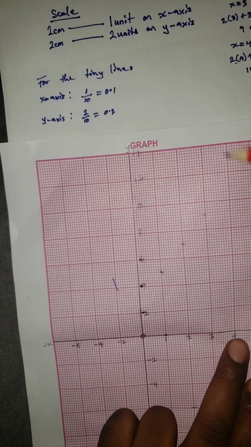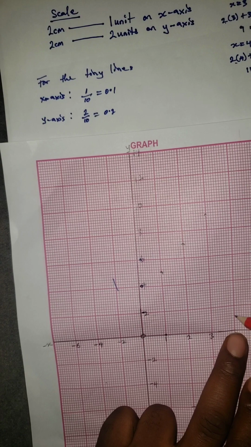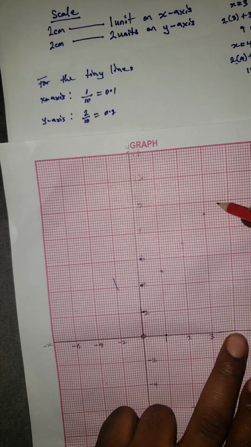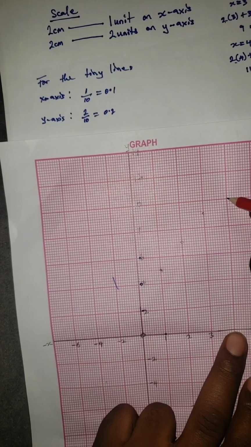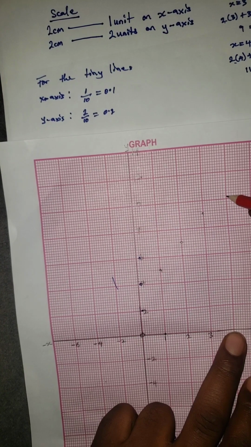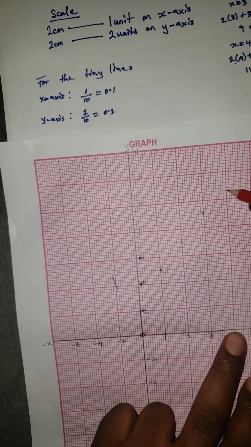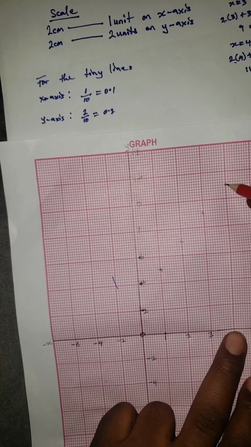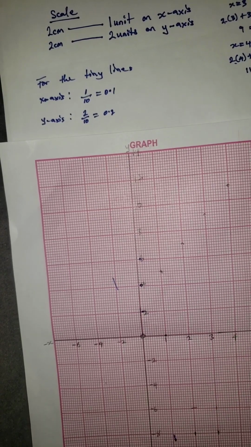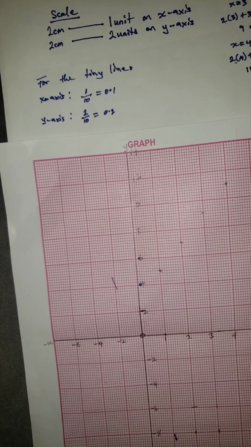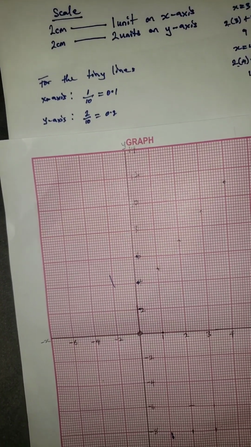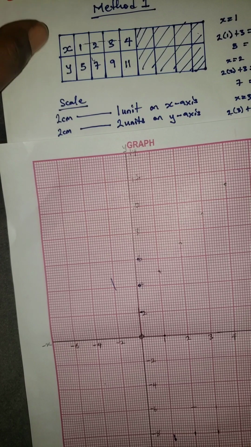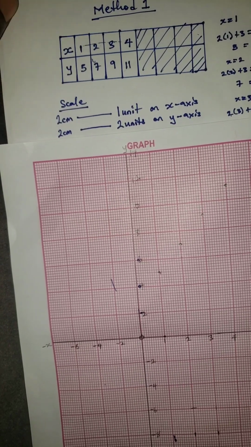Then for 4 and 11, so 4, you now move to 10, so 4 and 10 here. So we need to get to 11. That will give us 10.2, 10.4, 10.6, 10.8, 11. So put our points. Now we have gotten all the points in the table of value.